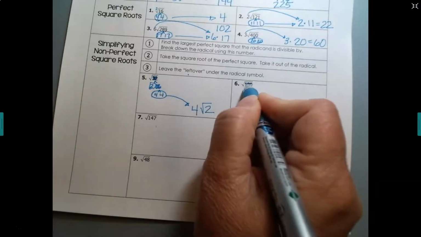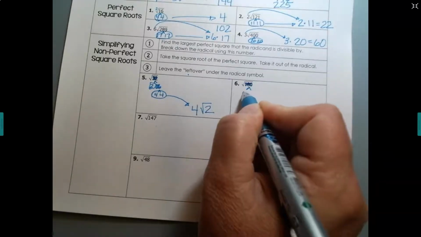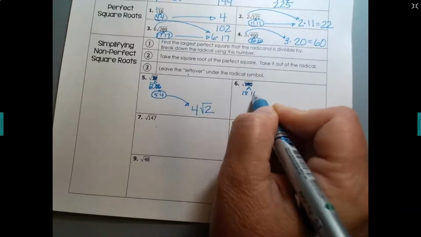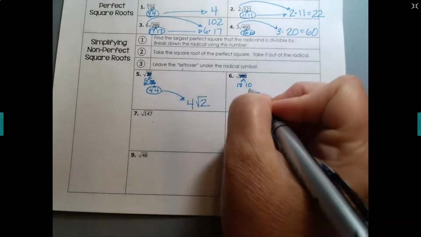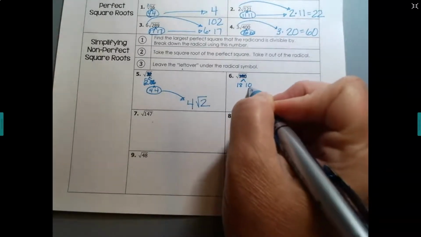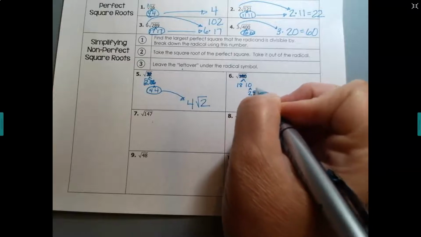Let's try 180. Really, you're looking for two numbers that multiply together to start breaking this down, and you'll start looking for pairs. 180, well, I see right away 18 and 10. All right, and then just keep breaking them down. How else can I break down 10? We're trying to get to some pairs. 10 can become 2 times 5.